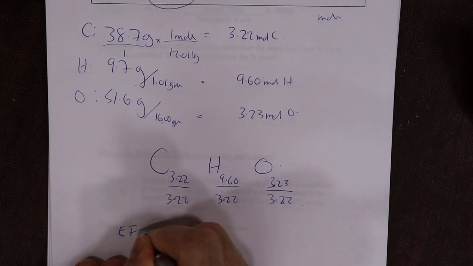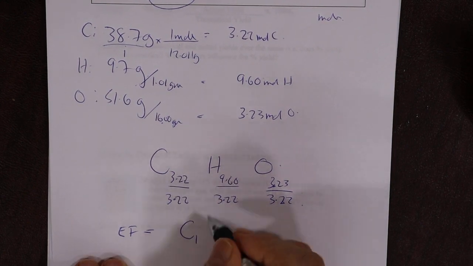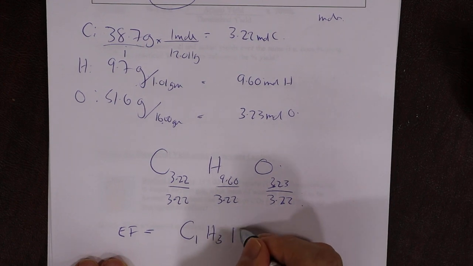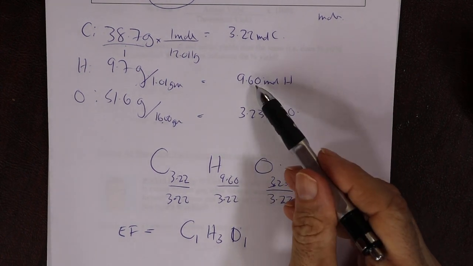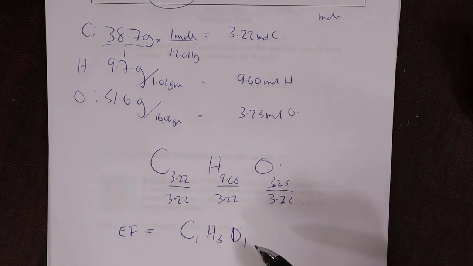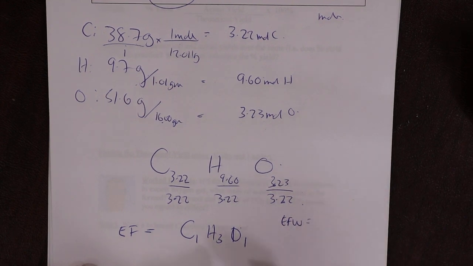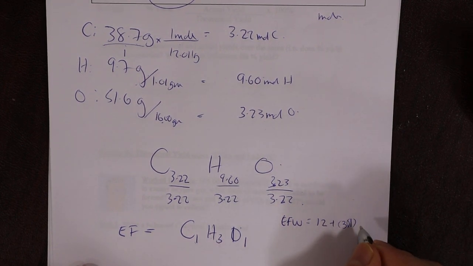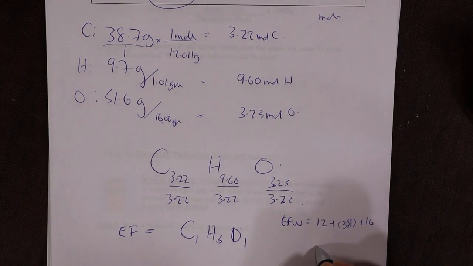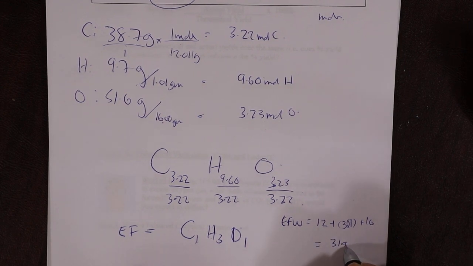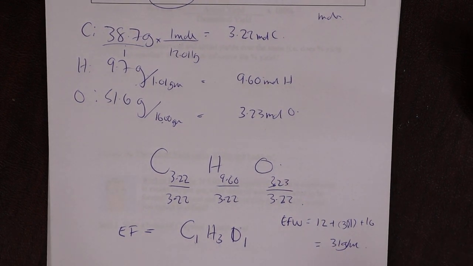We get the empirical formula, C1 H3 O1. It's kind of what we guessed. 3 to 9 to 3 is really 1 to 3 to 1. That's the empirical formula. Fantastic. Now the empirical formula weight: what does this empirical formula weigh? Well, carbon 12 plus 3 times 1 plus 16 equals 31 grams per mole, or AMUs per molecule.